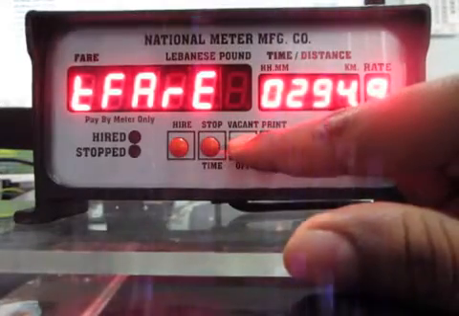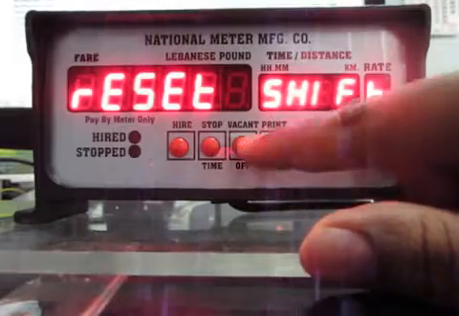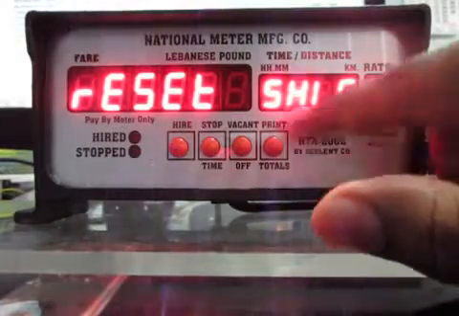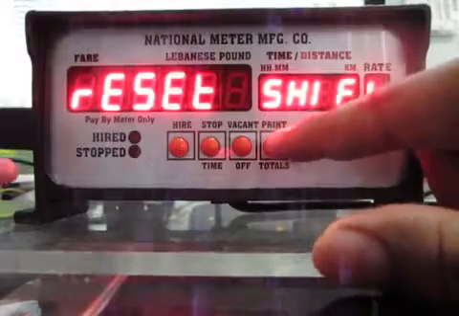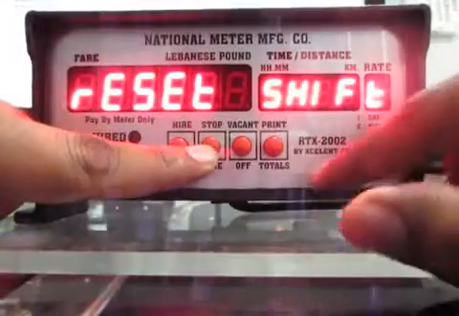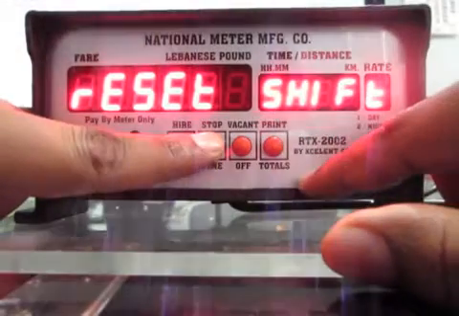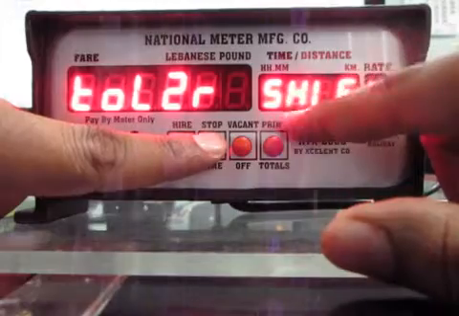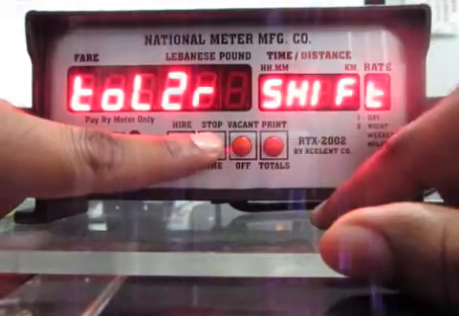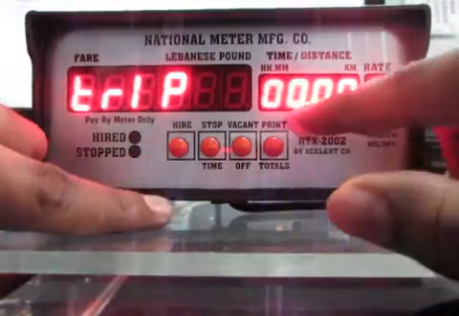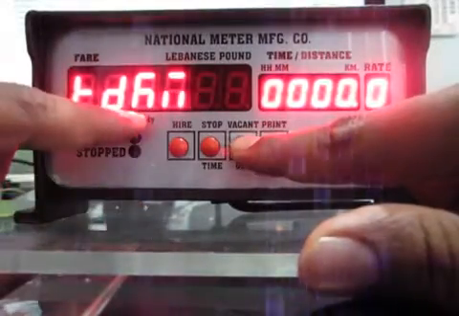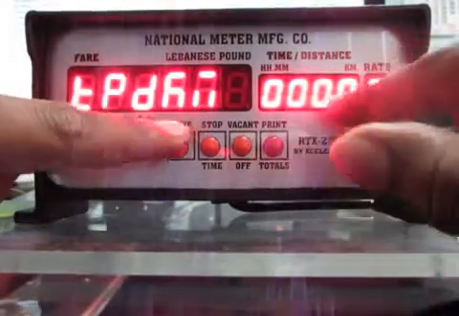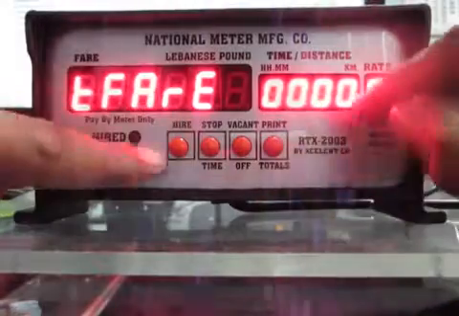And if you press that vacant key again, you will see reset shift totalizer. If you want to reset the shift totalizer, you have to press the stop key in this position. Here I am pressing the stop key, then the shift totalizer gets reset. If you enter the totalizer, you will see trip distance 00, total distance 00, total paid distance 00, and total fare also 00.